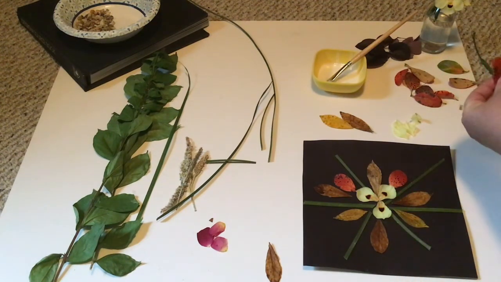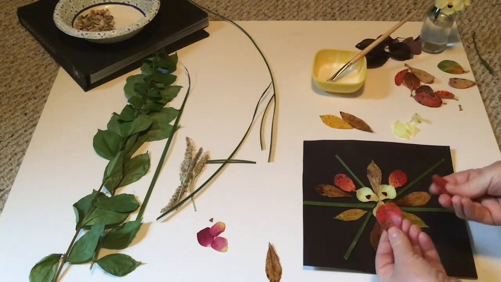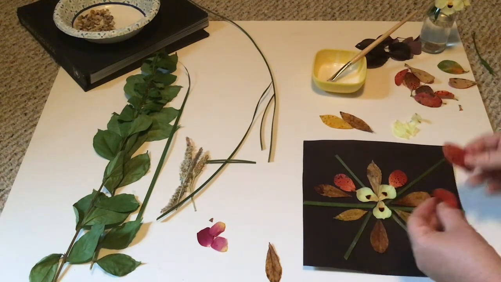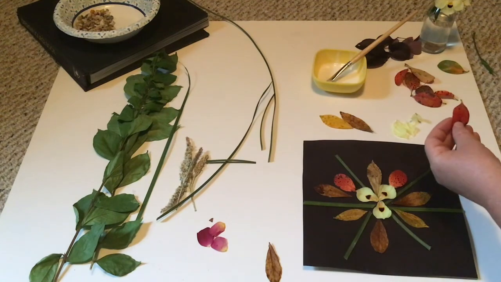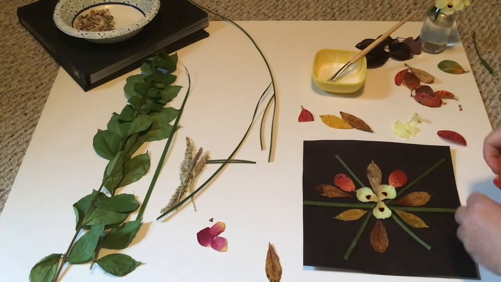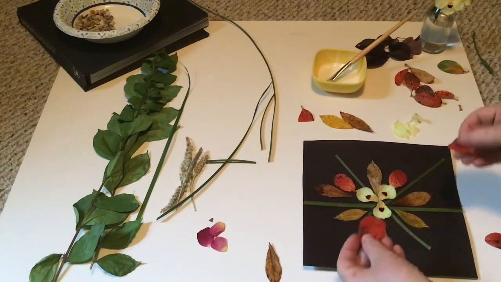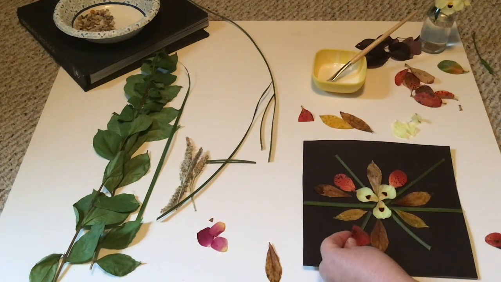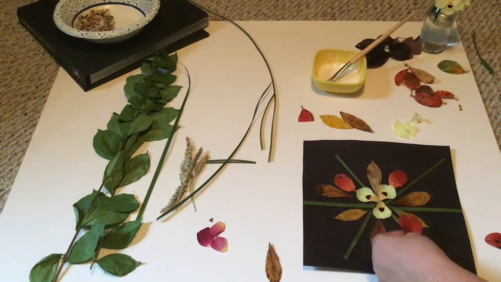I could even cut the stem. You could cut these as well. You don't have to put the whole thing. You could actually cut your object. You have so many choices. You are just designing. So, you know, if you have some big green leaves, maybe you're using those in your design.